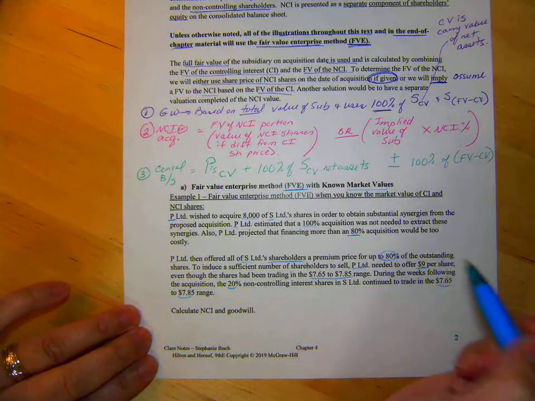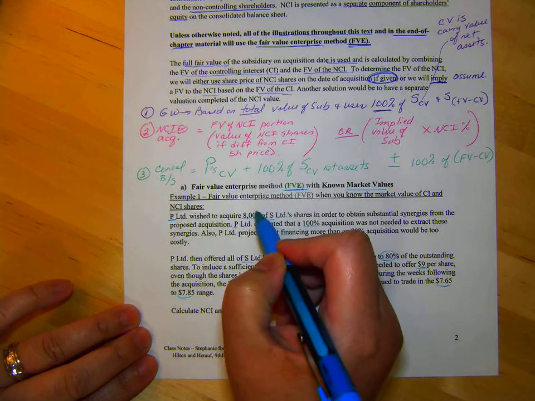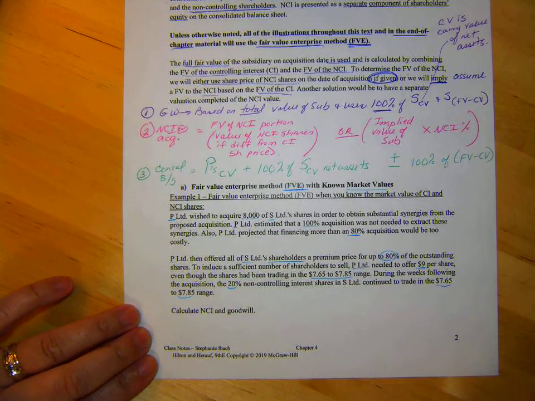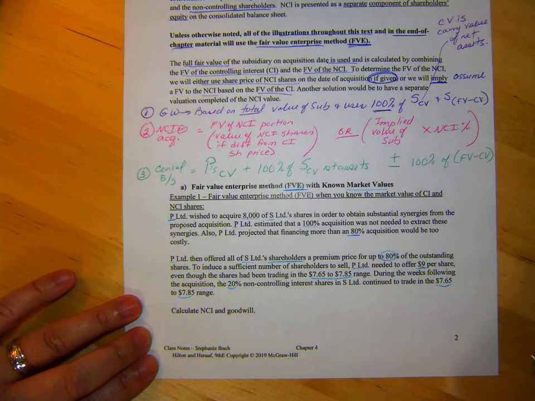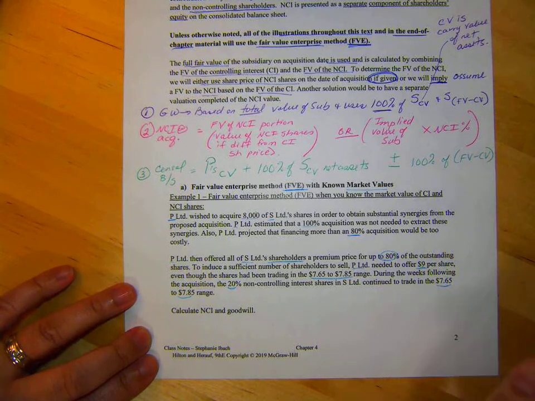So, 8,000 shares, and they're buying 80%. Okay, what do I want to do here? Tell you about the wording.